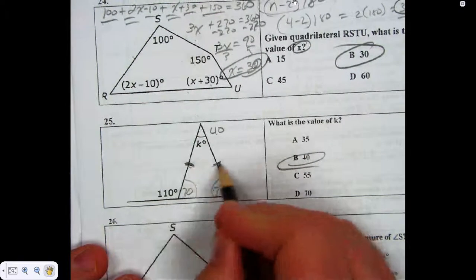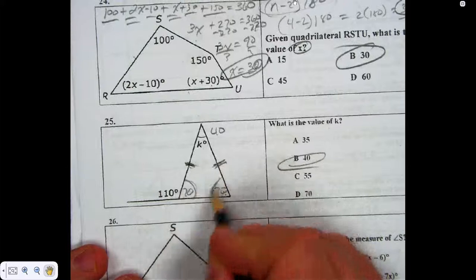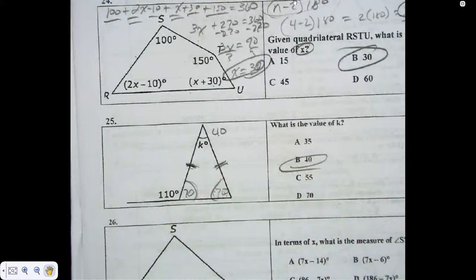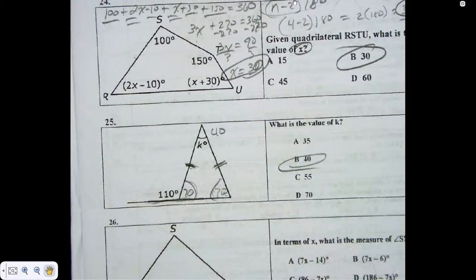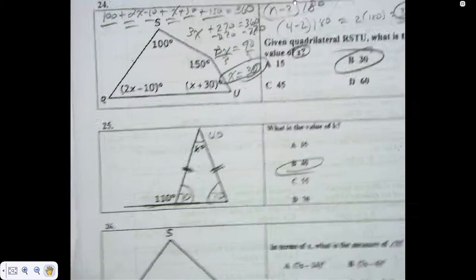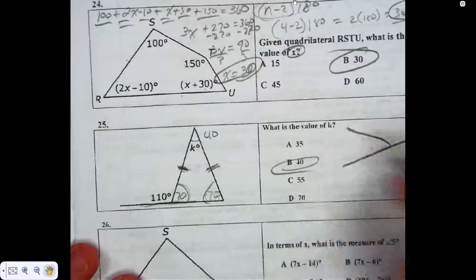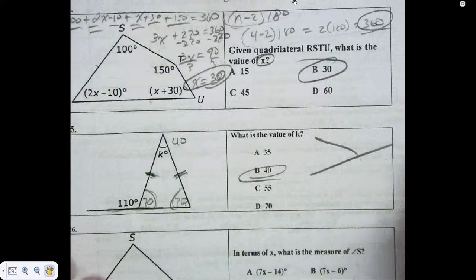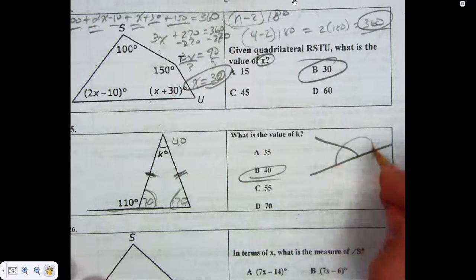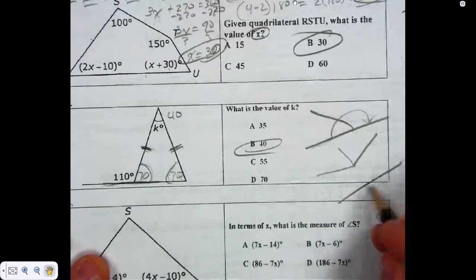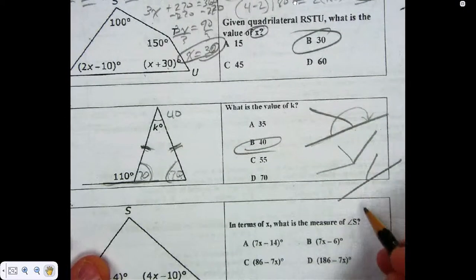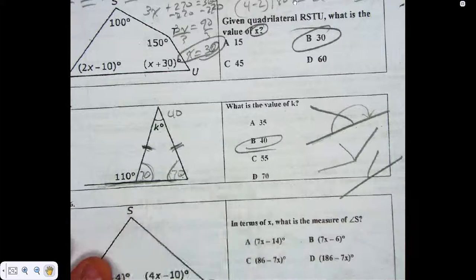What was the key there? Knowing that in a triangle, if two sides are congruent, the two angles are also congruent. How'd you find out that it was 70 then? Because this makes a supplementary angle, a straight line. Remember, one of those things I always told you: if you have an angle like that, those two angles added together have to be 180, because it makes a straight line. If it looks like this, do they add to 180? No. But if it looks like that, do those two angles add to 180? Yes, because it makes a straight line.